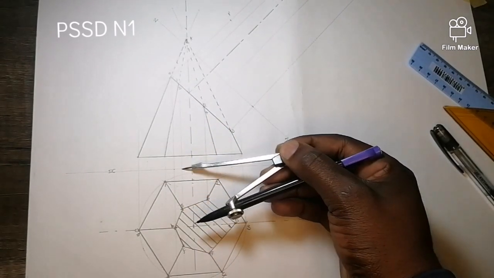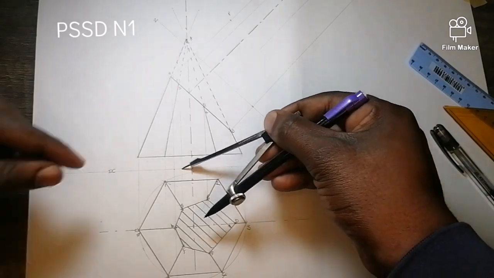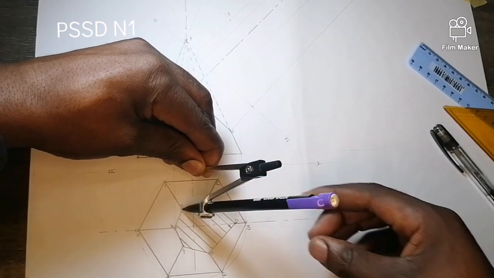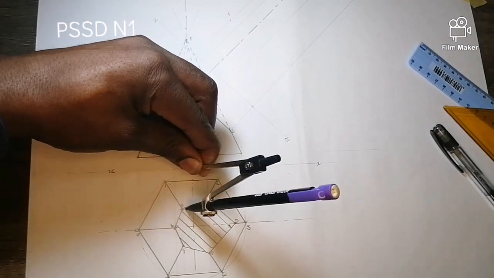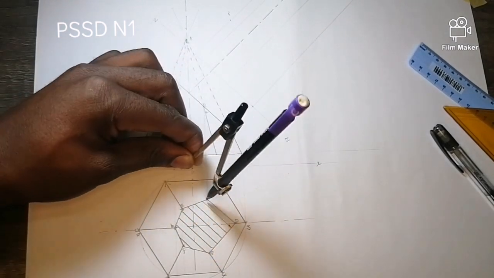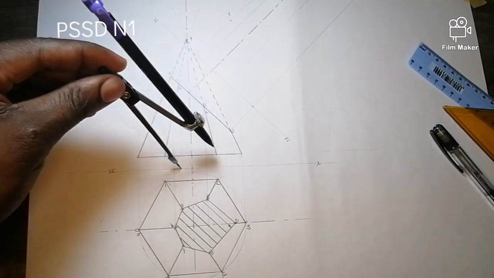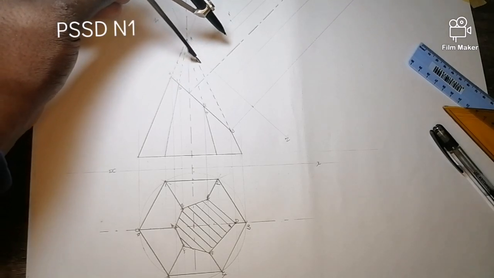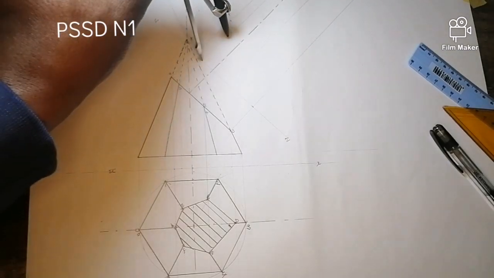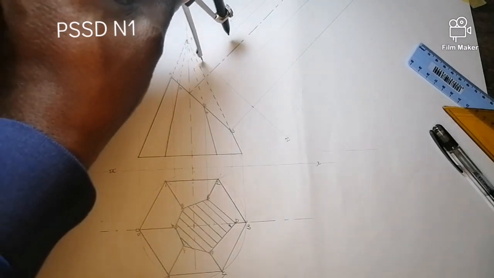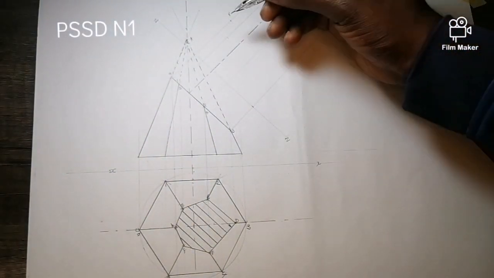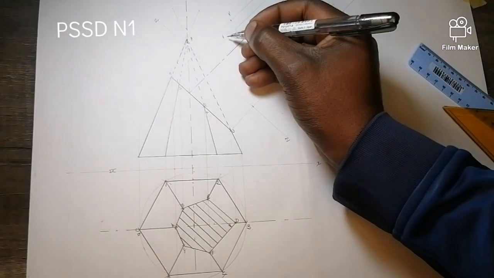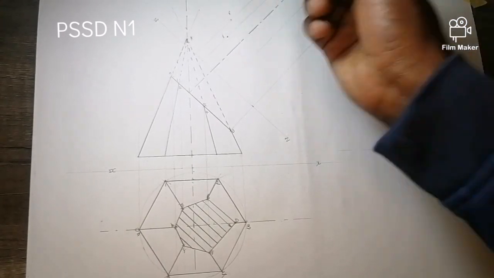Point B. Which means I'll be placing my compass here, further extended to the point that I'm looking for, which is this one. You understand? Then from there, trace it up. Trace it, there it goes. From there, place it at the ZZ line. Give it a mark there. So this is my point B. You understand? So these points must be plotted.